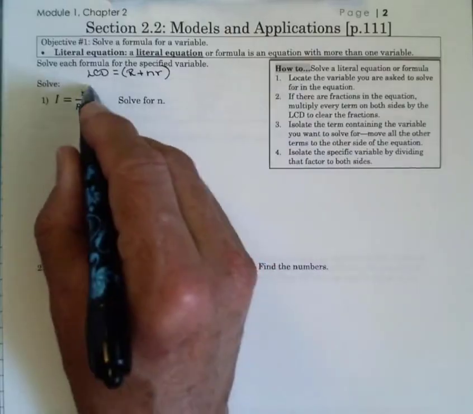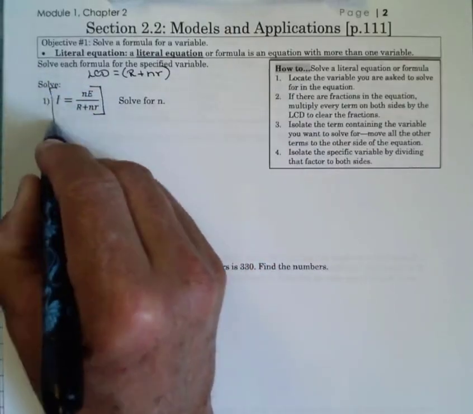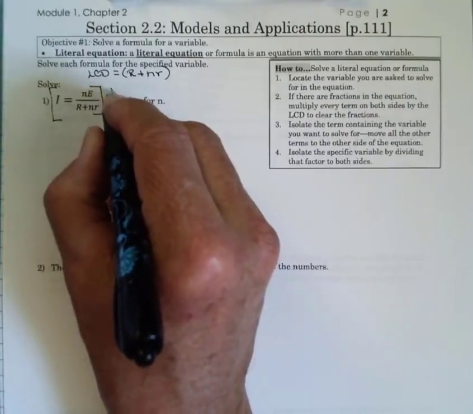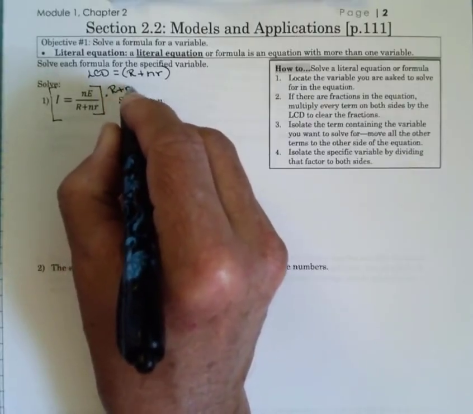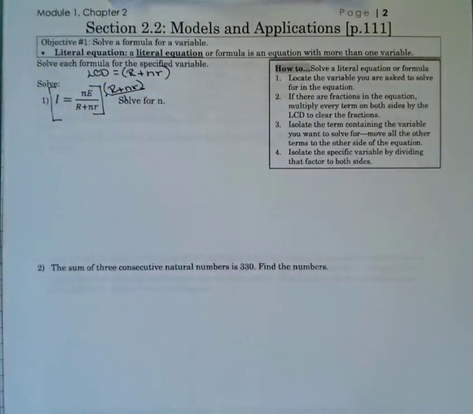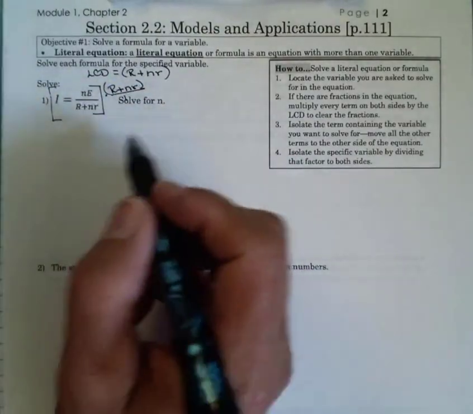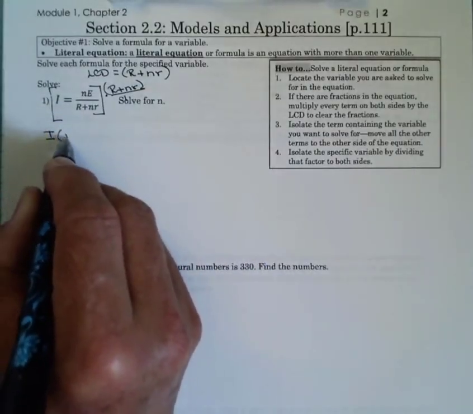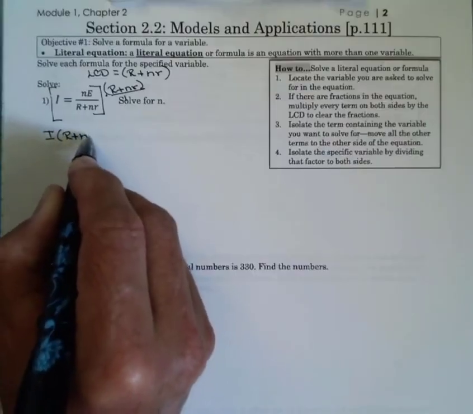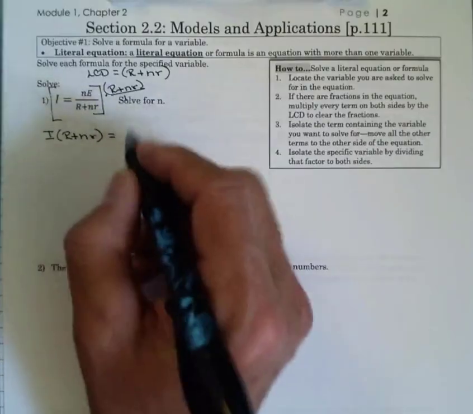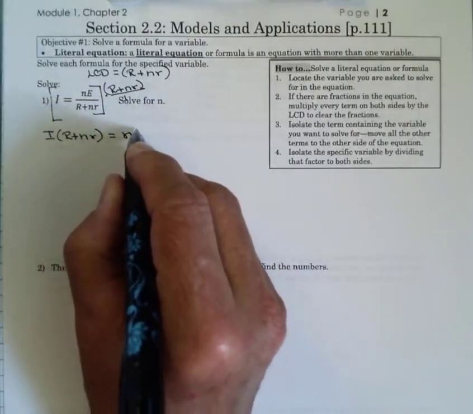So first I'm going to get rid of the denominator by multiplying everything times r plus nr over 1. When I do that, over here I'll do the first side. This side I'm going to end up with I times r plus nr, right? And that's going to equal, now these are going to cross reduce, so it's going to equal just the numerator, which is n times e.